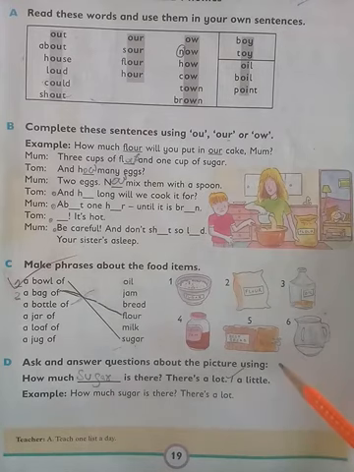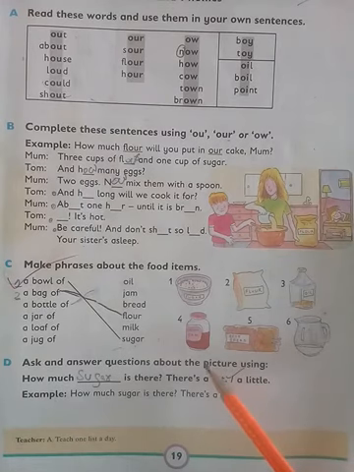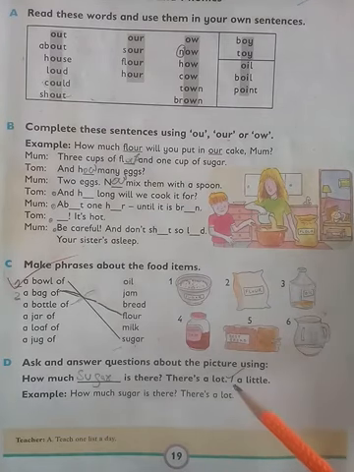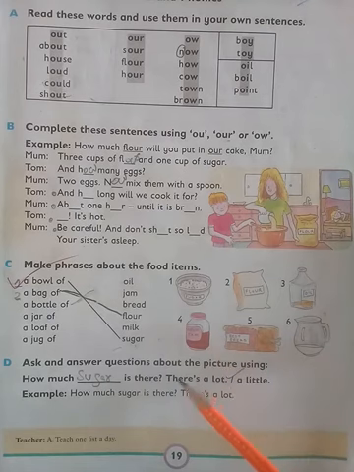So we will ask like that, how many bread is there? The answer will be there is a lot. Now we will ask how much jam is there? There is a little. How much oil is there? There is a little. And how much milk is there? And you have to say that okay, a little. So bread is countable. And all of the other food items are uncountable: sugar, jam, flour, oil, milk.